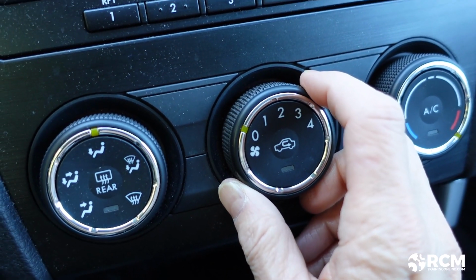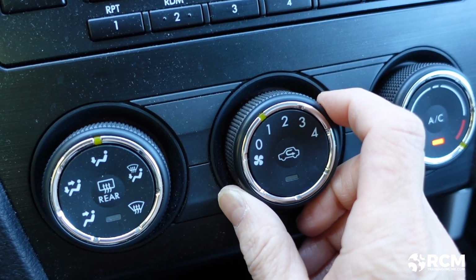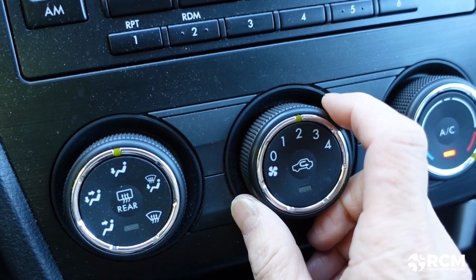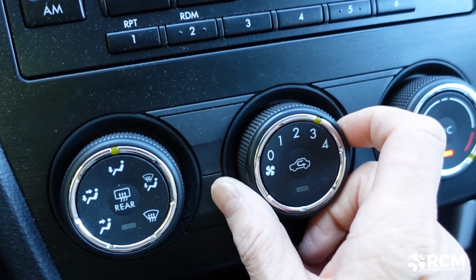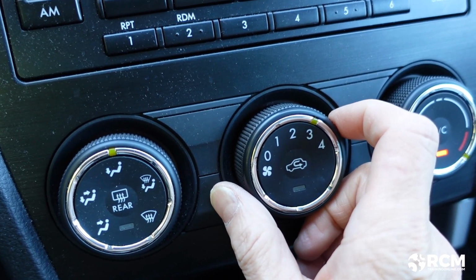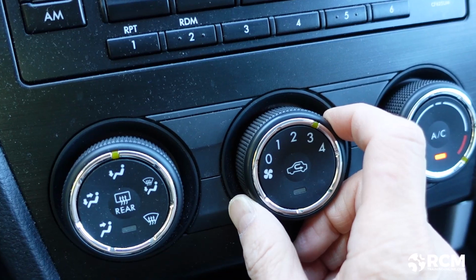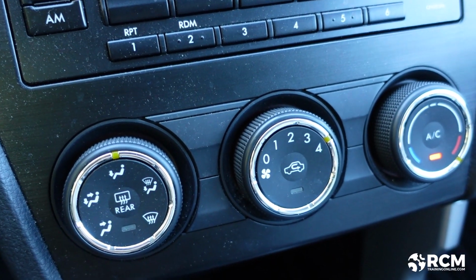Hi everyone, in this video I'm going to explain what puts the "scented" in reliability-centered maintenance. When I turn my heater on fan level 1, fan level 2, or fan level 3, the fan doesn't work. It only works on level 4.